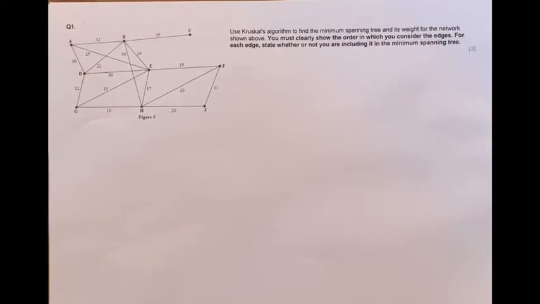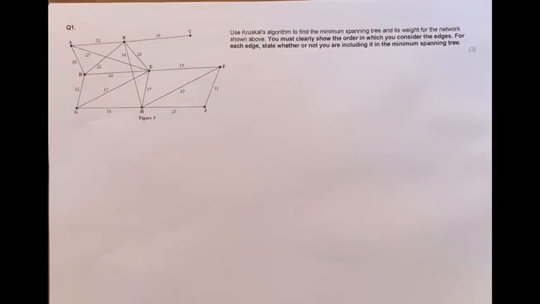Okay, I'm going to go over with you now the Year 12 Summer Further Maths exam on the decision element.